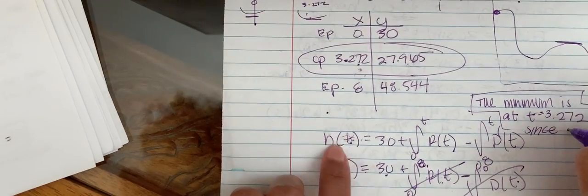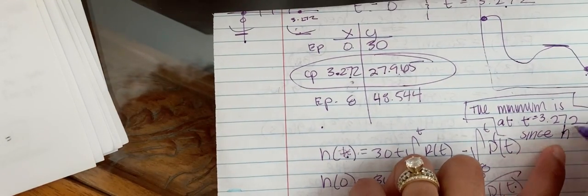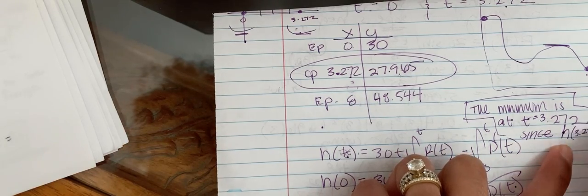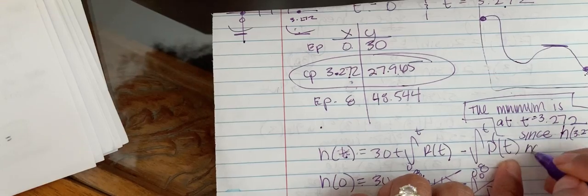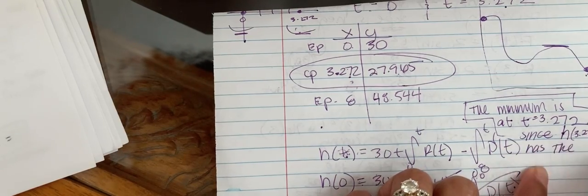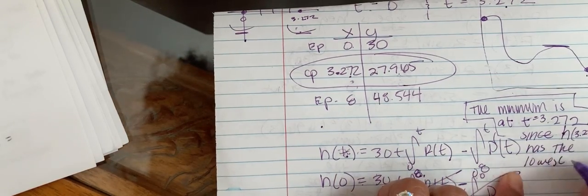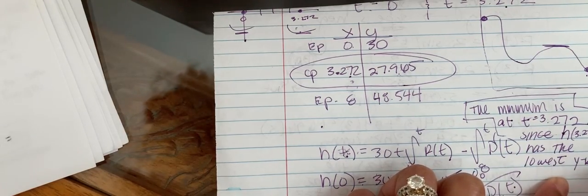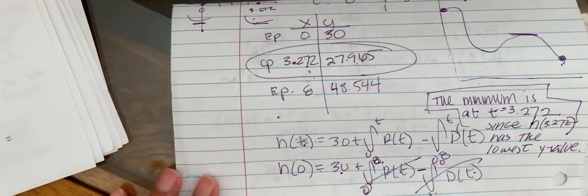We made our equation right here. Since h of 3.272 has the lowest y value.